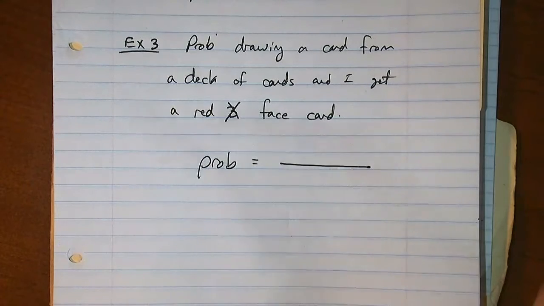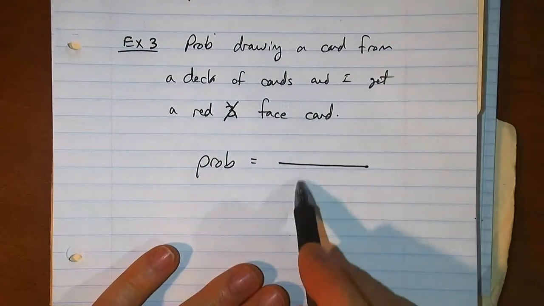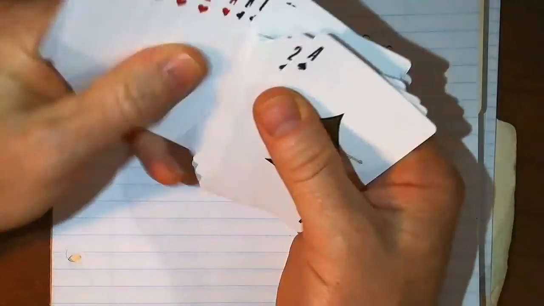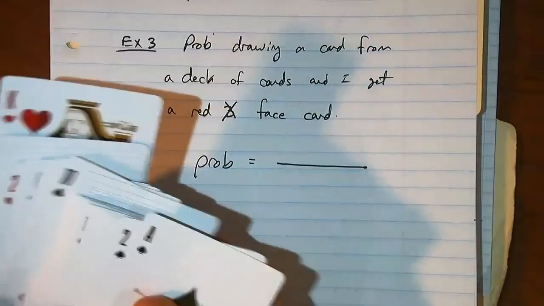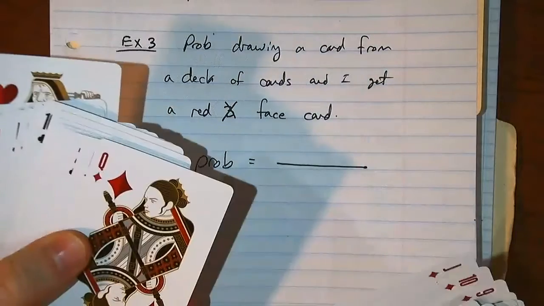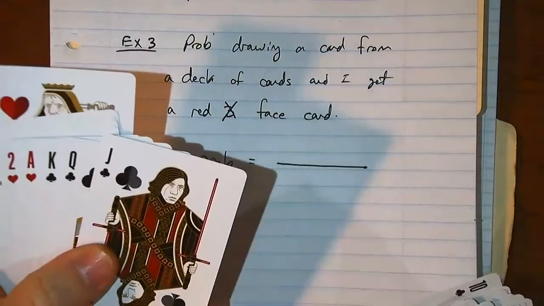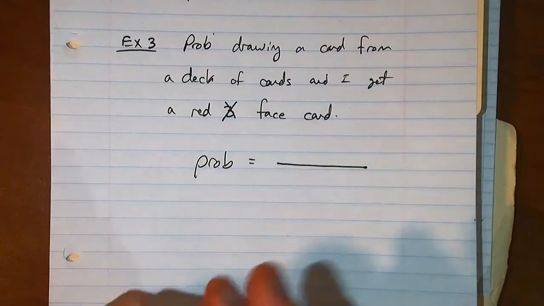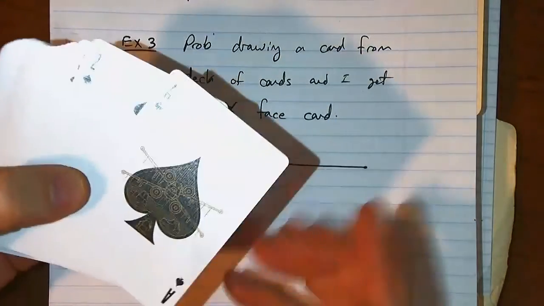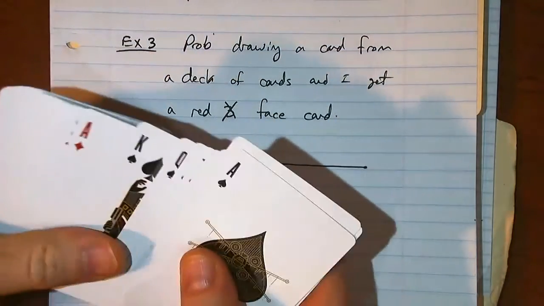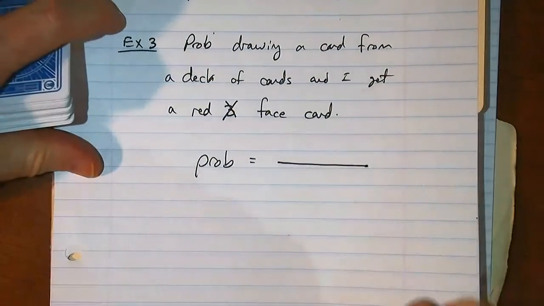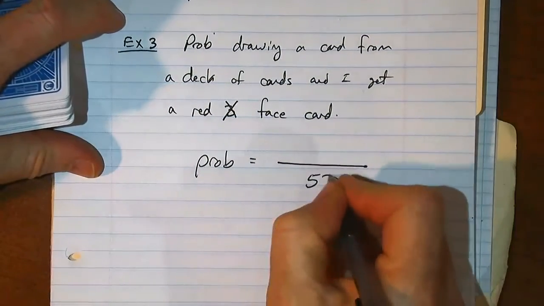I said on the last problem, I tend to figure out the thing in the bottom first. If I'm going to draw one card at random from the deck, whatever card it is that I choose to draw, then there are a total of 52 cards in the deck. That means there's a total of 52 possible outcomes that I could have when I draw these cards. So the bottom of my fraction is a 52.